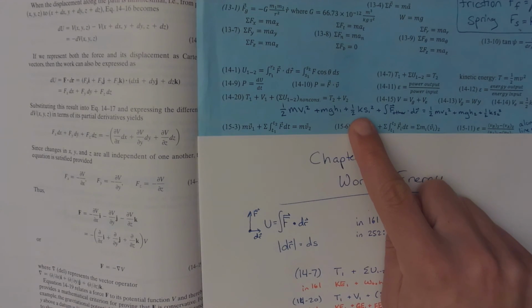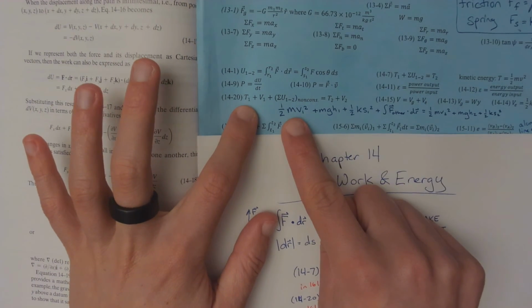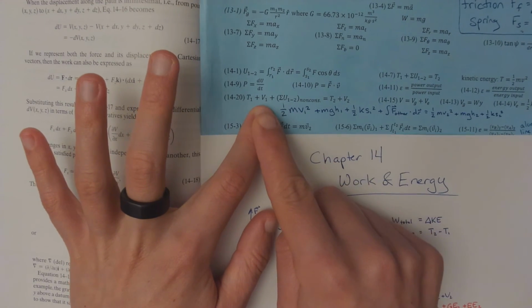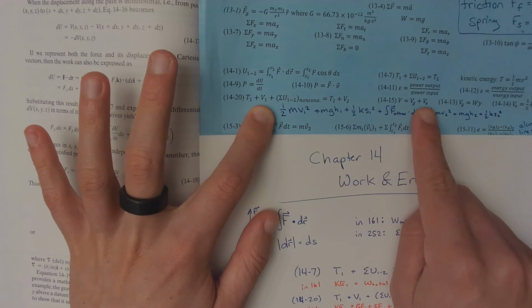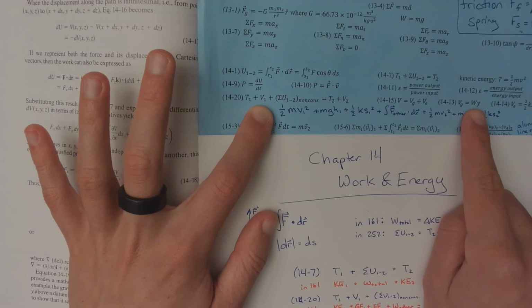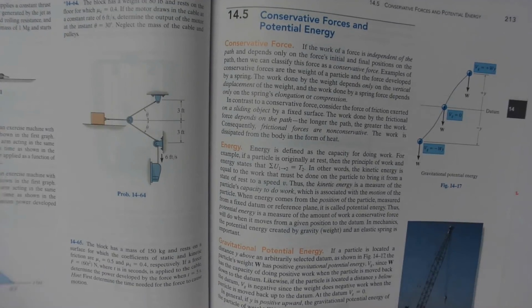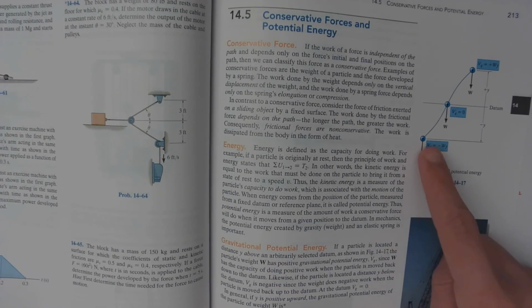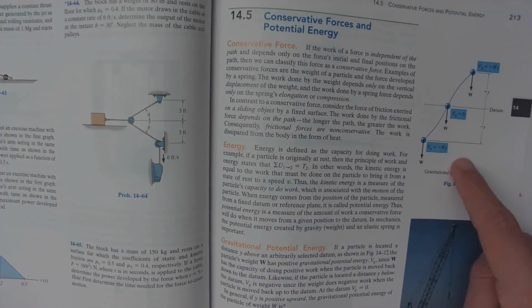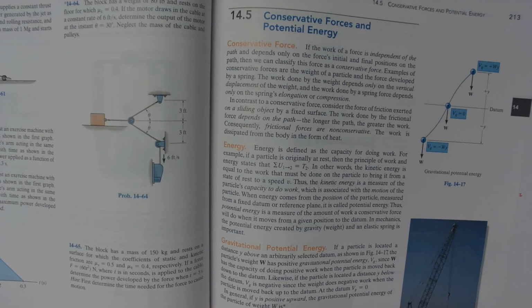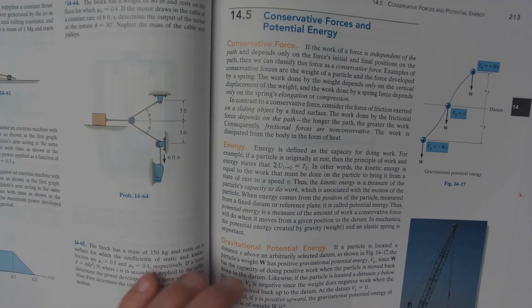Okay, so we have the kinetic energy, which is 1/2 mv squared. For the potential, that's gravitational plus elastic. Gravitational is W, which is the weight, times y, which they do in the book, which is why we have y here. But if you're going from here to here and the potential is changing, you must be changing elevation, and so y would be in the vertical direction.